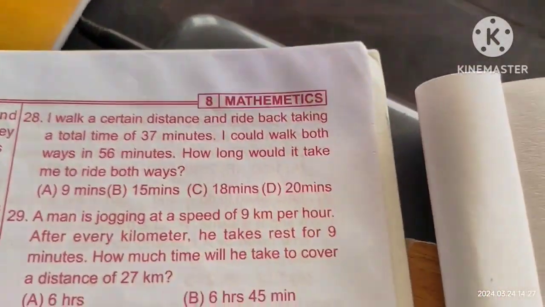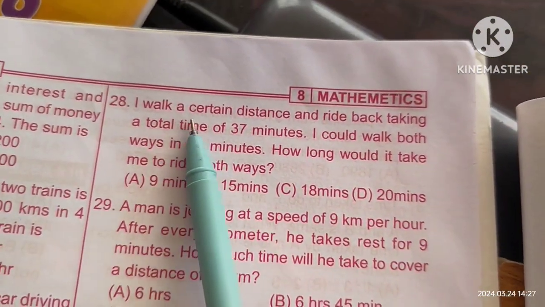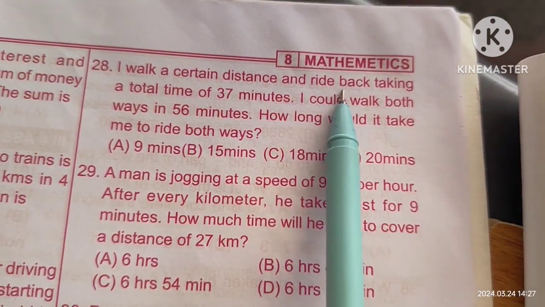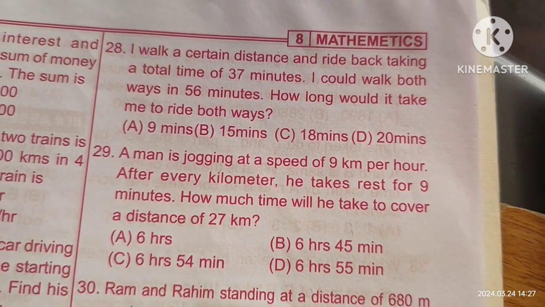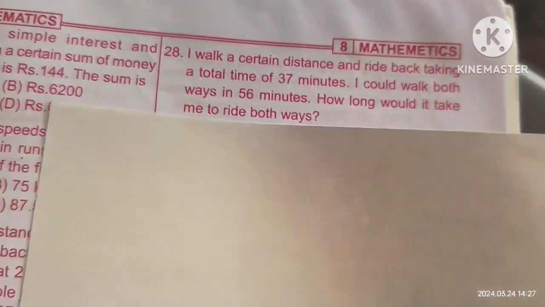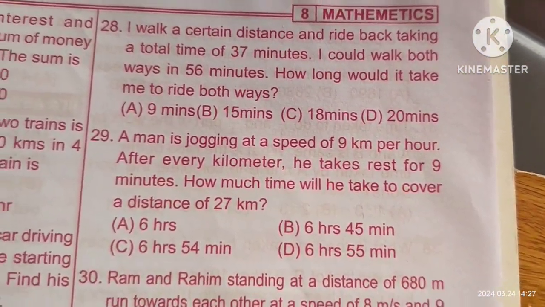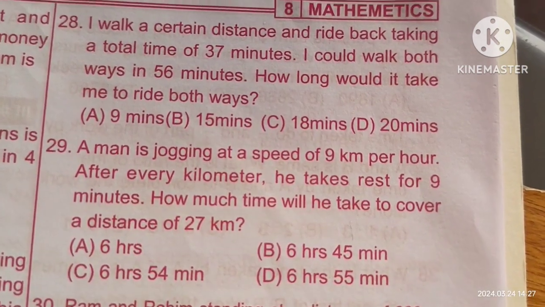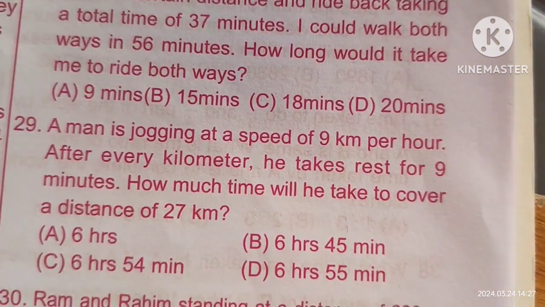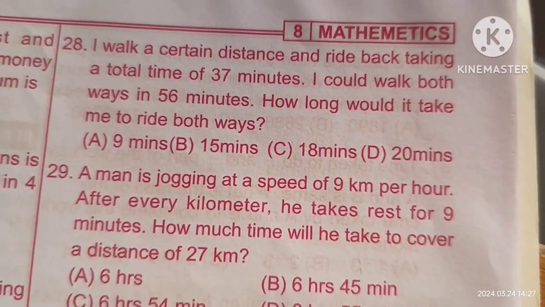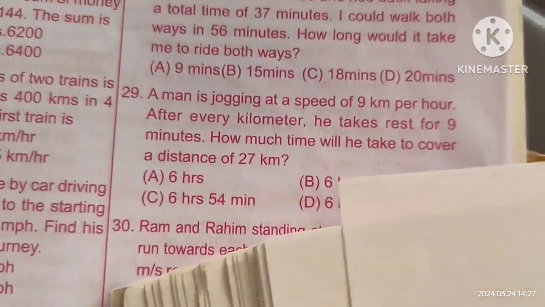And next, 28. I walk a certain distance and ride back, taking a total time of 37 minutes. I could walk both ways in 56 minutes. How long would it take me to ride both ways? See that some distance is there.